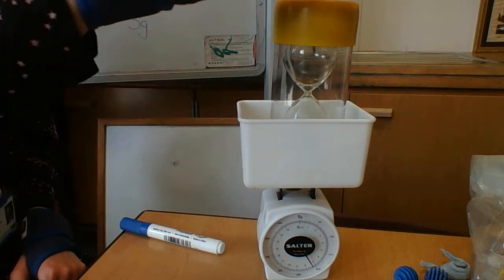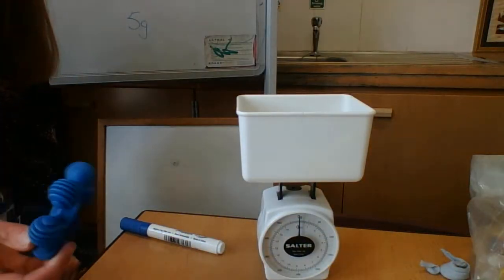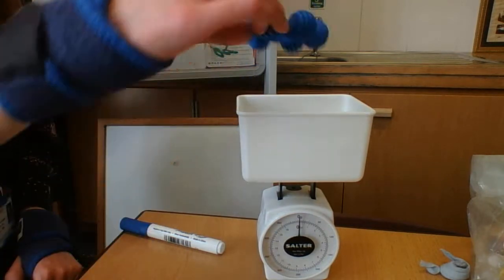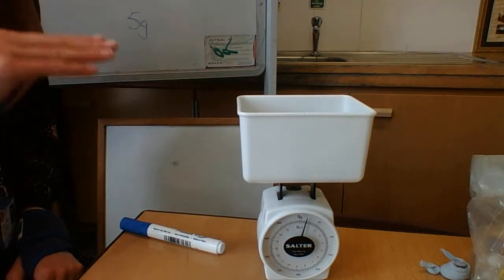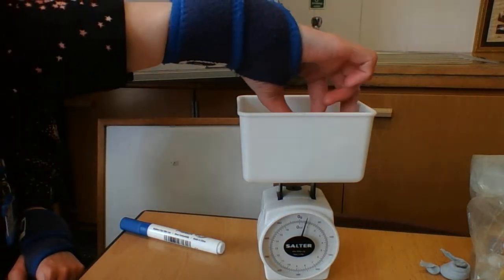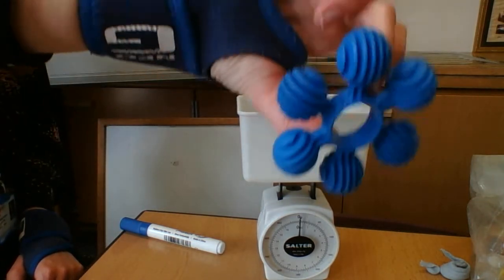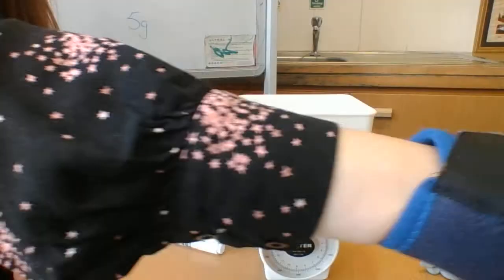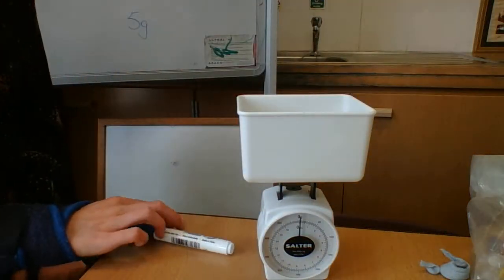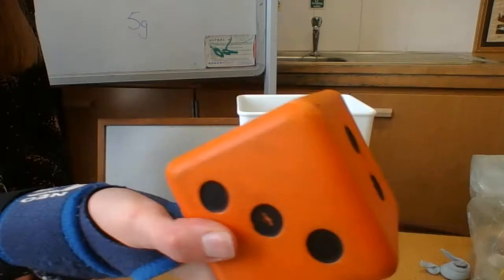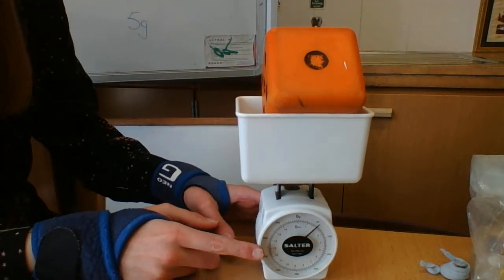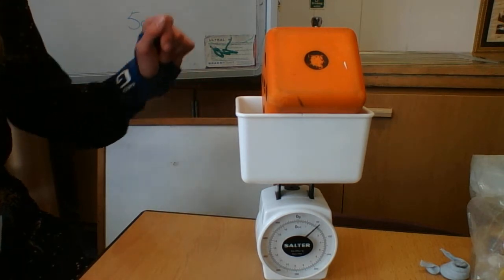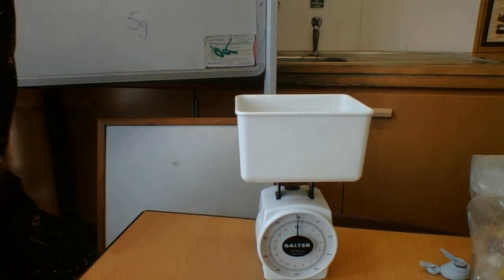Okay. Next, we're going to have a look at this. Okay, let's see that one. There we go. Pause the video. Work out the weight, the mass of this object here. Okay, weight we find out in space where there's no gravity. So, have a look at this large dice. Okay, pause the video, have a go. What's the mass of that one?